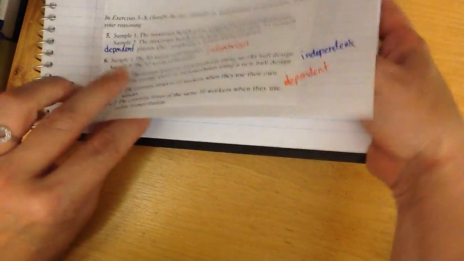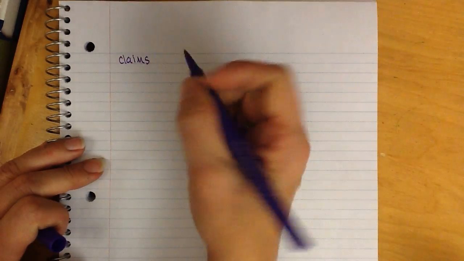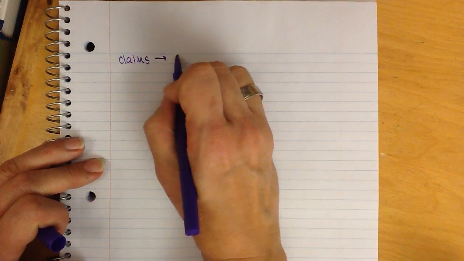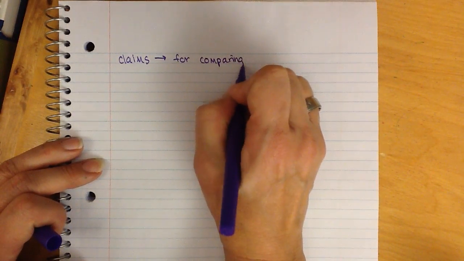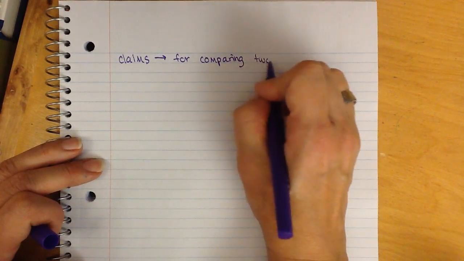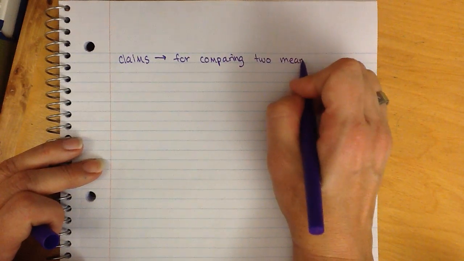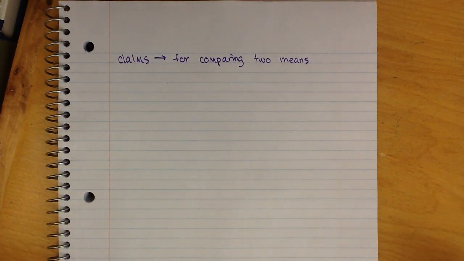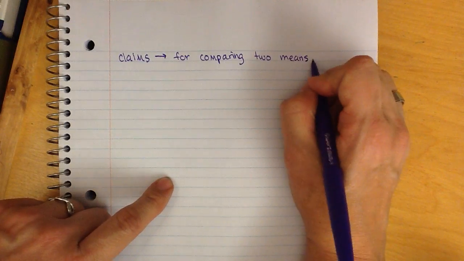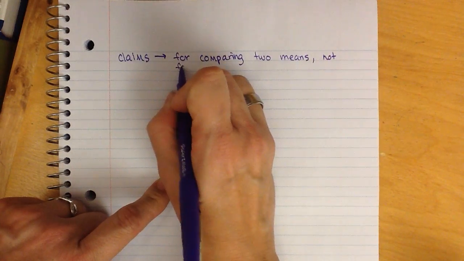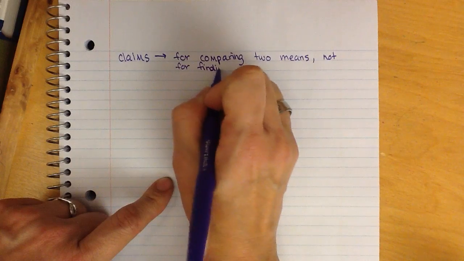Let's talk about claims because we are going to be doing hypothesis testing. So we need to figure out how to state claims. The claims in this case are for comparing two means. So they're not going to have numerical values. They are going to be saying things like the first mean is equal to the second mean, or the first mean is bigger than the second mean, etc. So the claims are for comparing two means, not for finding values of the means.